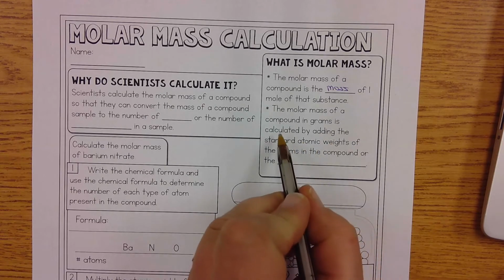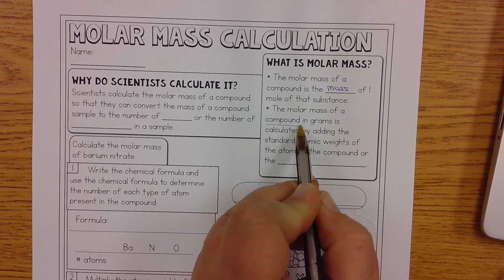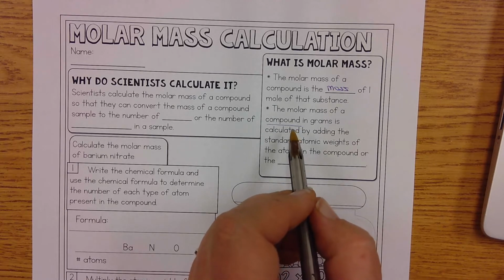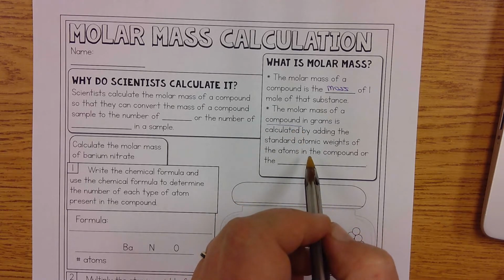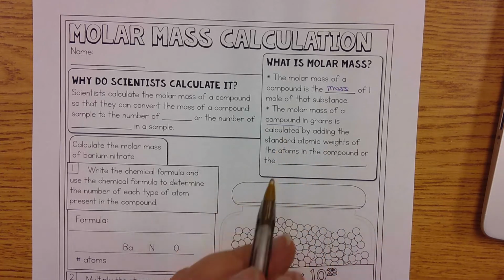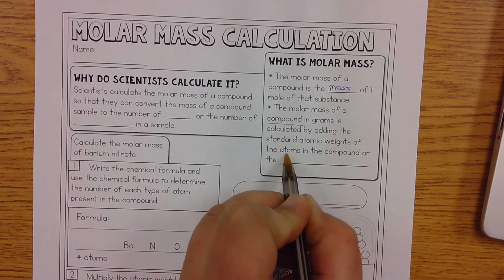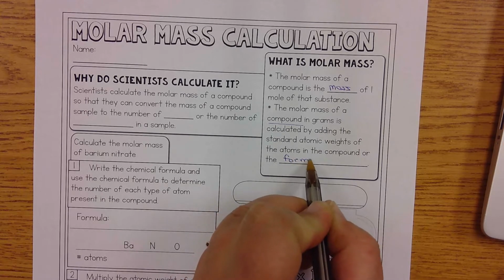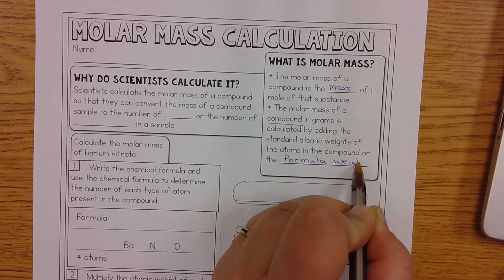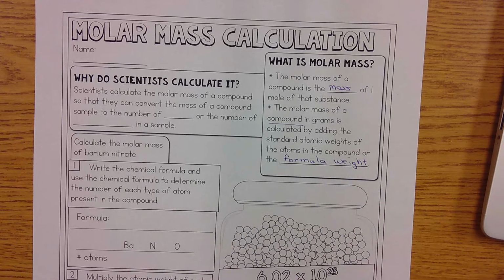And the way we calculate it, especially in a compound, remember a compound is 2 or more elements, is by adding the atomic weights of all of the atoms in the compound, which is sometimes called the formula weight. So that's the weight of the formula, right? Which we'll do an example of.